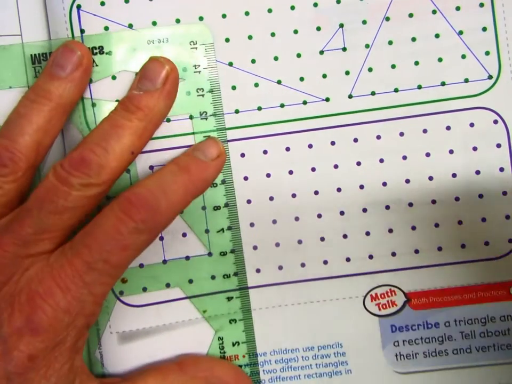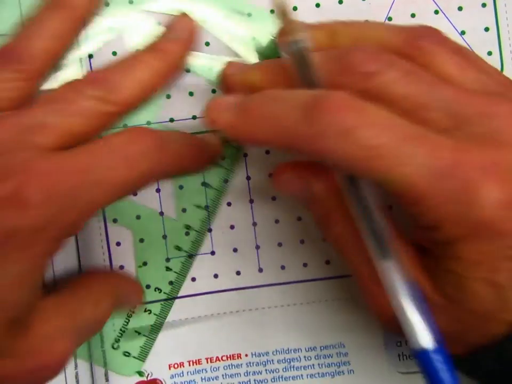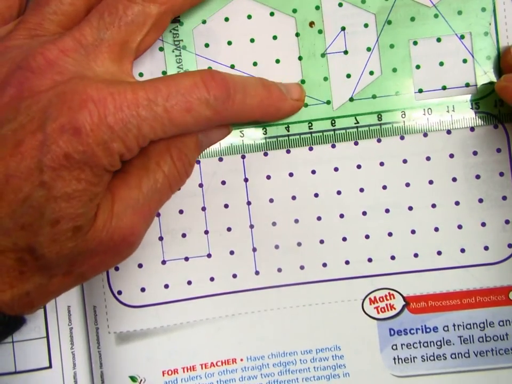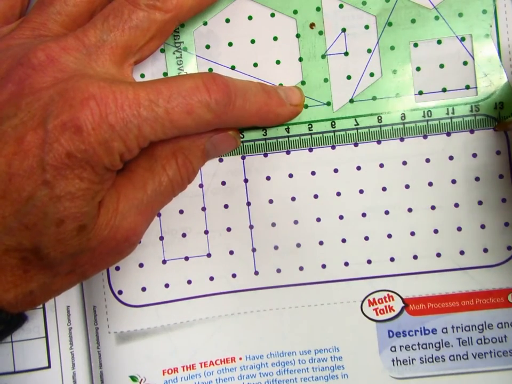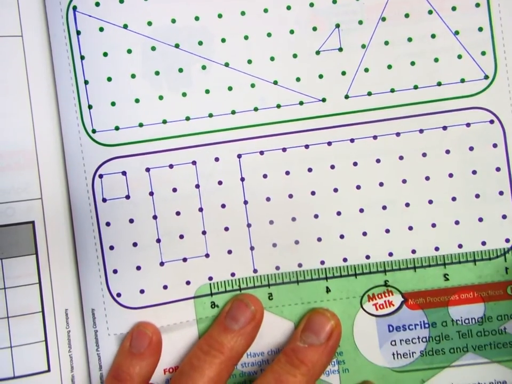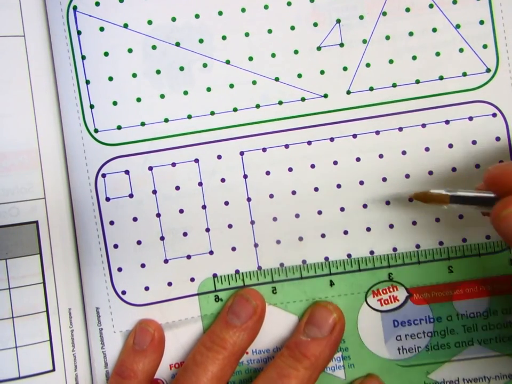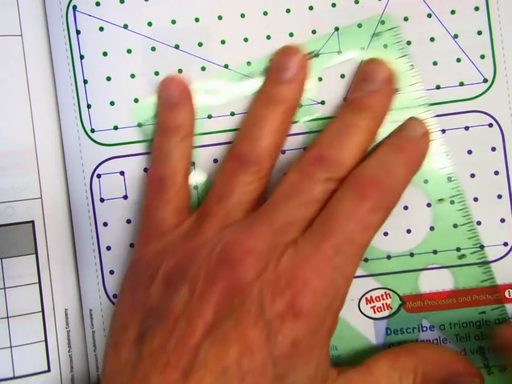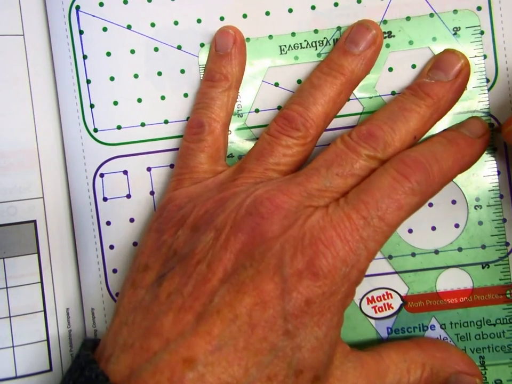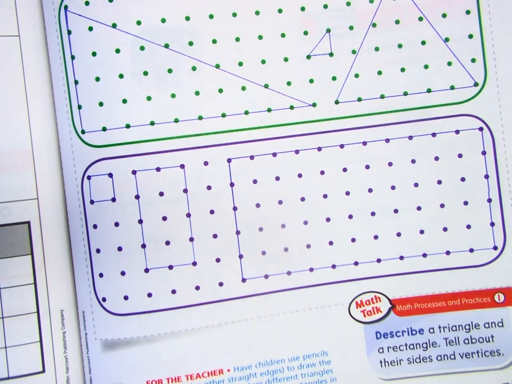Let me do a big rectangle. How about a big one here? I'm going to go all the way across to here. Now, if I go all the way across to here, then on the bottom, I got to do the same thing. I can't stop here because then it's not going to be a rectangle. I have to go all the way across here, too. And now I'm going to go back to where I started, and that'll be 4 sides, 4 right corners. That's a big rectangle, isn't it?